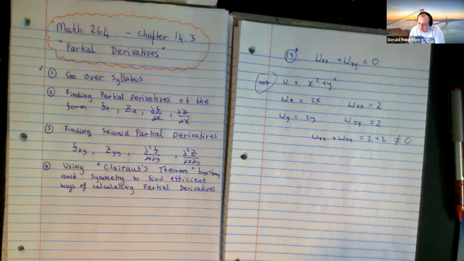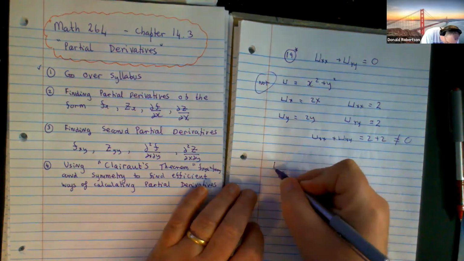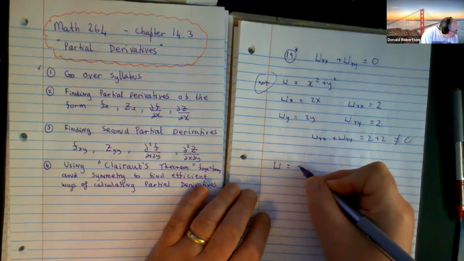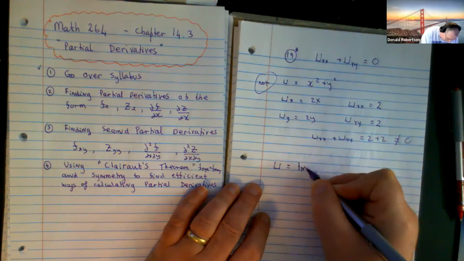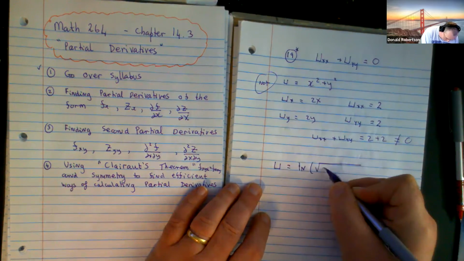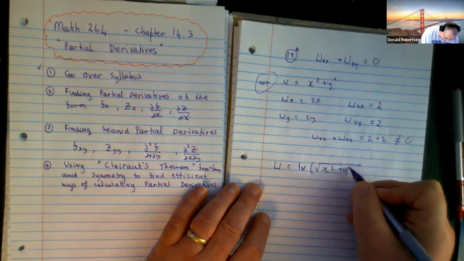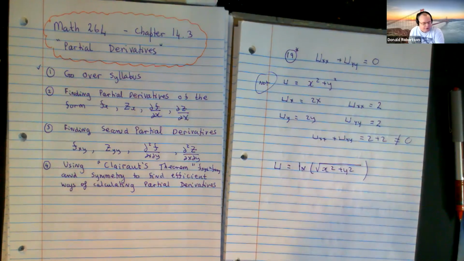So far, so good. Now let's pick one that works. I've got them in front of me, so it makes my life 10 times easier. I have the natural log of the square root of x squared plus y squared. And this one works according to what I've got in front of me.